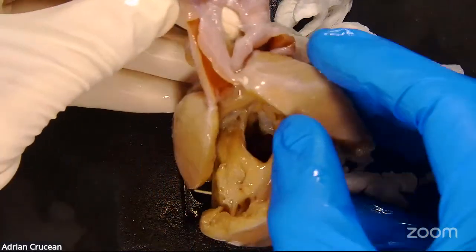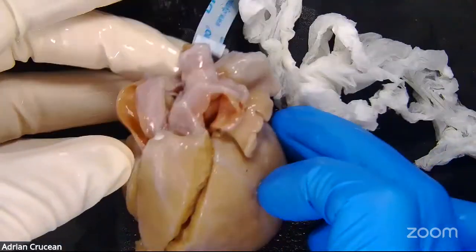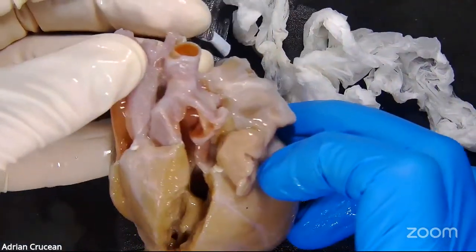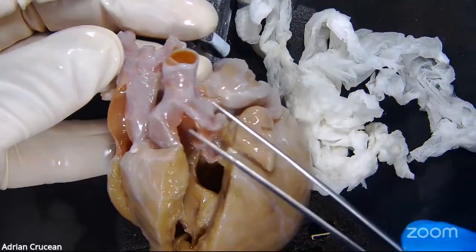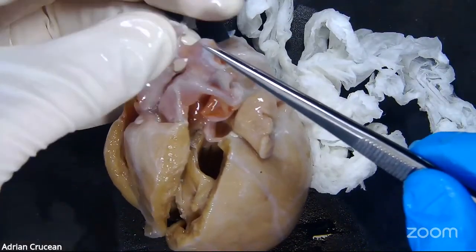This was another specimen of Taussig-Bing that I wanted to show, because it's really, really nice. We can see the aorta here, the pulmonary trunk here. This has a small arch as well. So this would be the arterial duct. It's a small arch here.